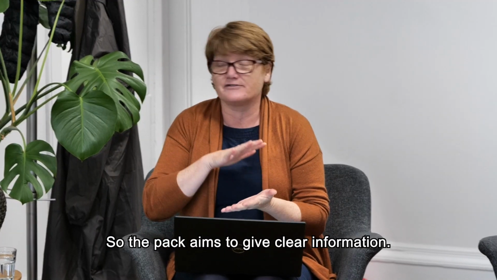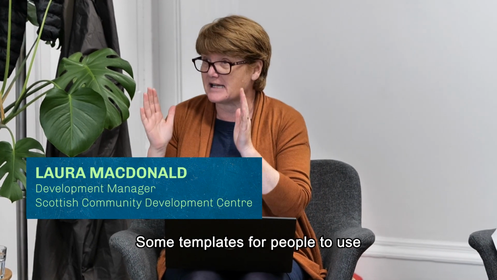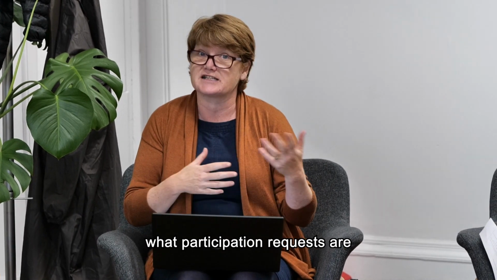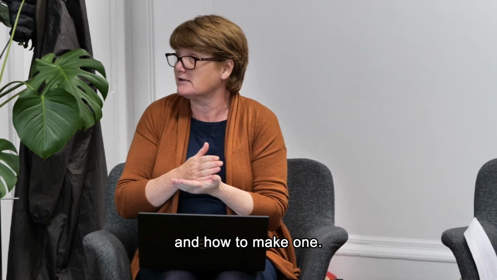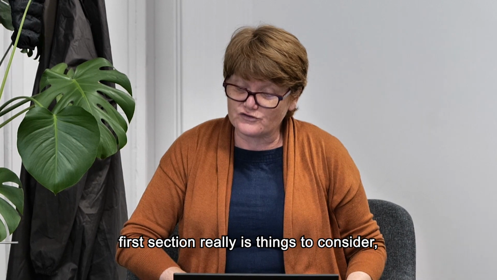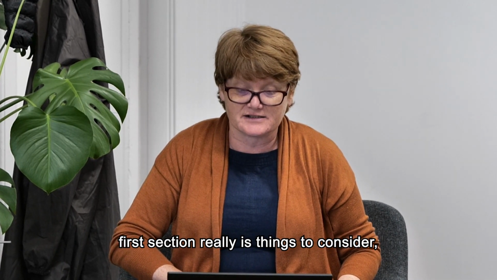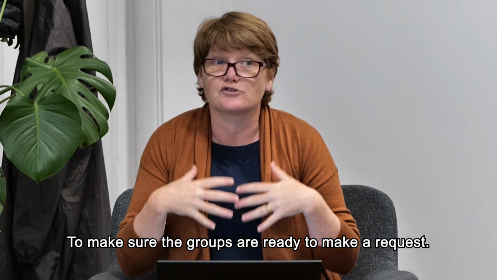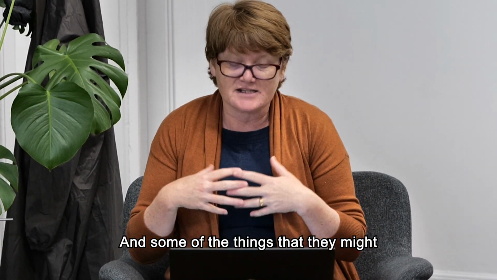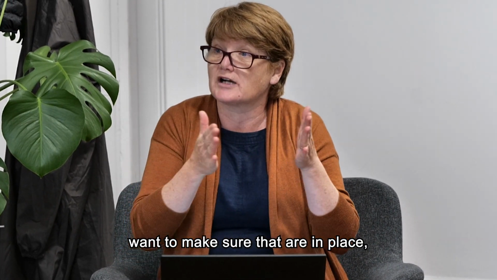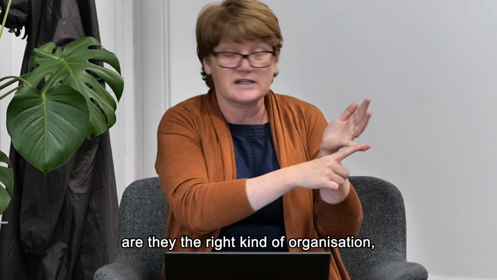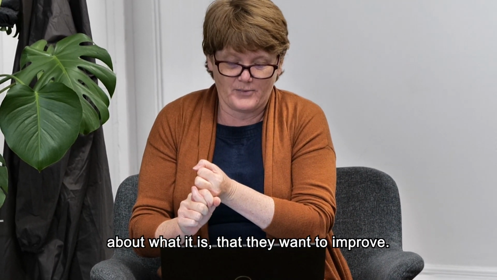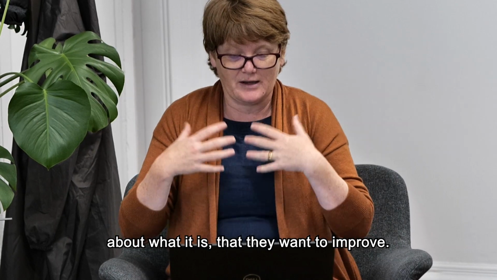So the pack aims to give clear information, some templates for people to use, and resources to help communities understand what participation requests are and how to make one. The first section that groups will hit is things to consider, which is early stage information to make sure that groups are ready to make a request. And some of the things that they might want to make sure are in place. Are they the right kind of organisation? Have they thought about what it is that they want to improve?